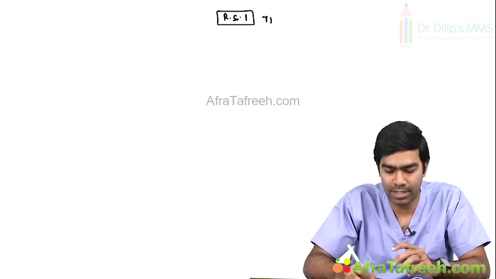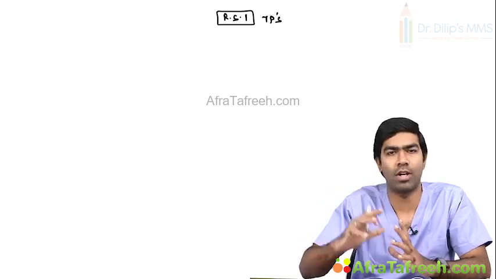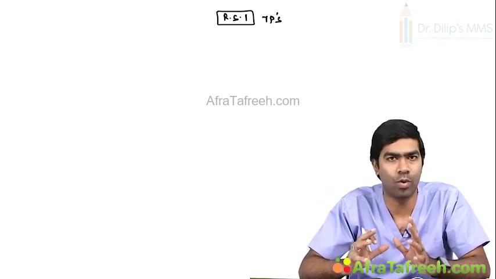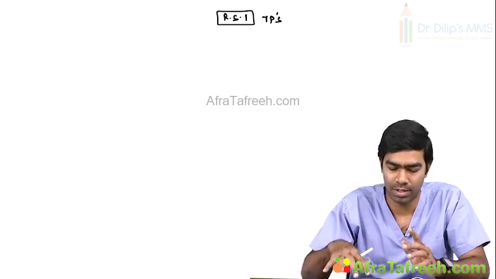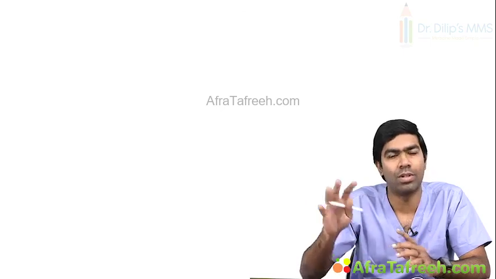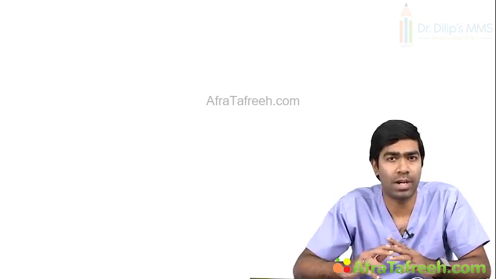Rapid sequence intubation. Please note the fact that it has 7 P's. It has 7 steps. Even though I told you in very short detail, because that was only an overview, you have the classic 7 P's in a rapid sequence intubation. What are the 7 P's? It starts from preparation and goes to your post-intubation management.